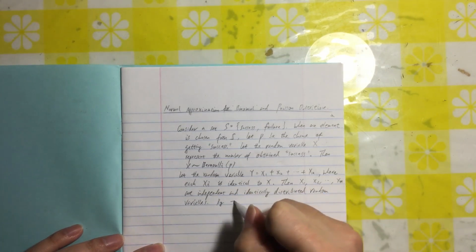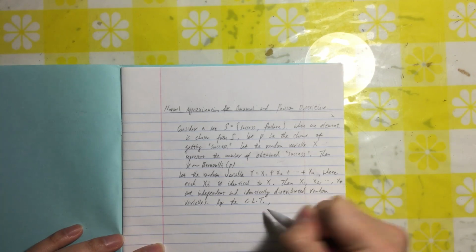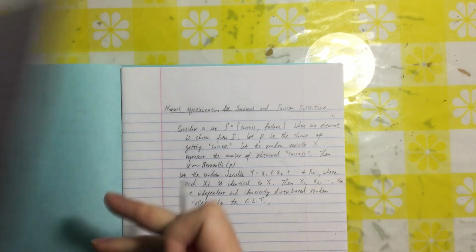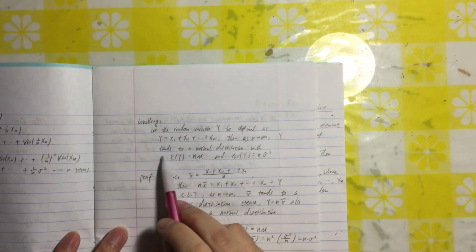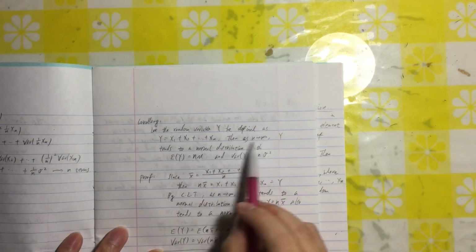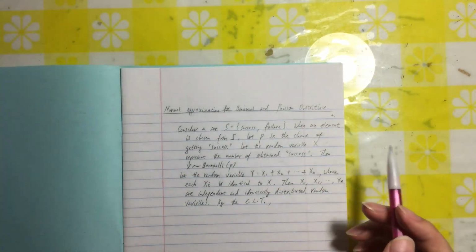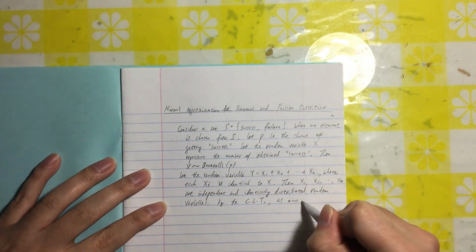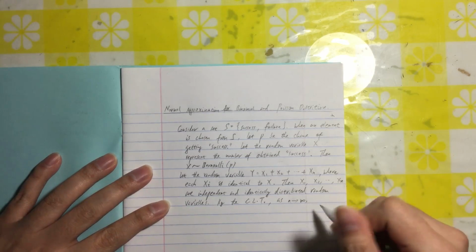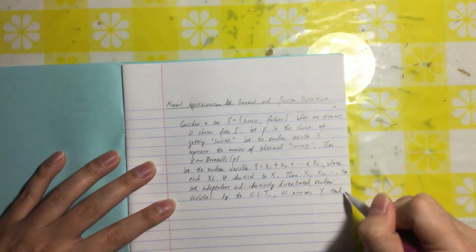By the central limit theorem we learned last class, as n approaches infinity, Y tends to a normal distribution.